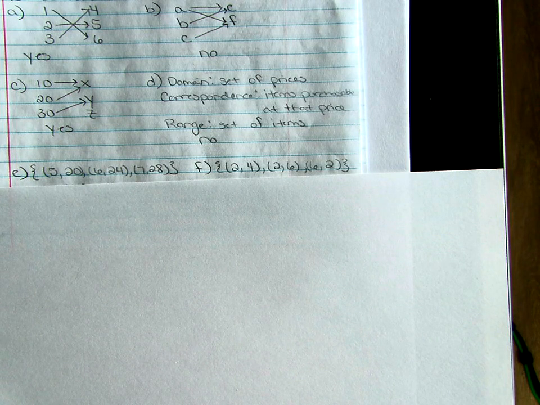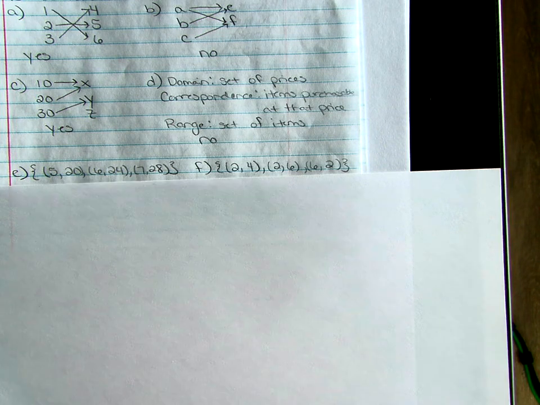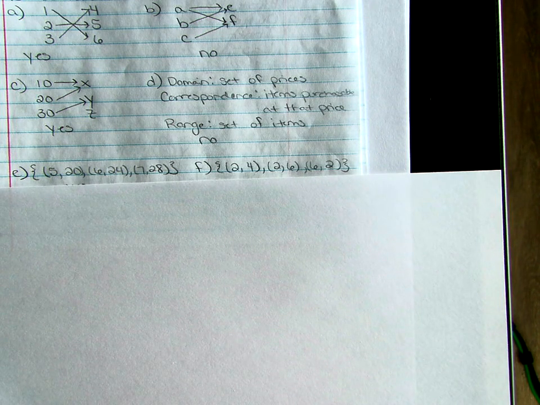So let's look at F. F, we have ordered pair (2, 4), ordered pair (2, 6), and ordered pair (6, 2). Is this a function? Why not?